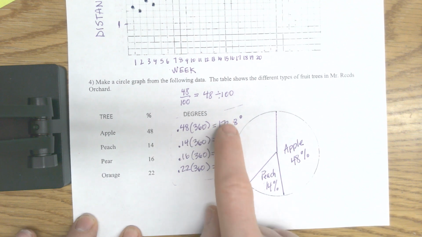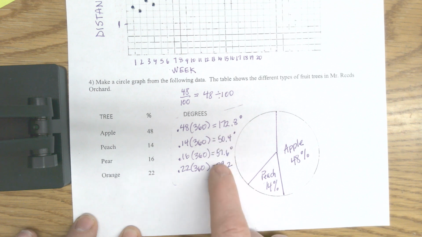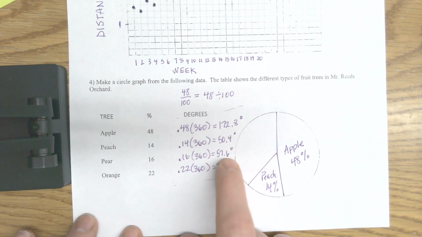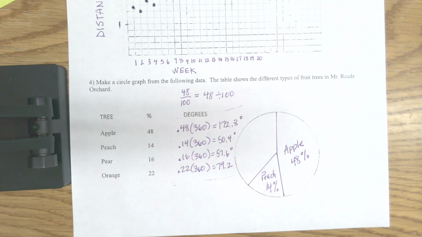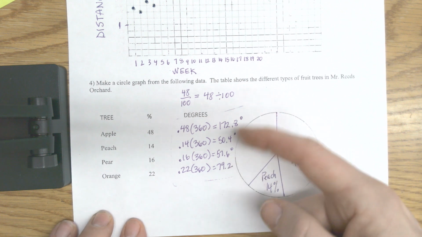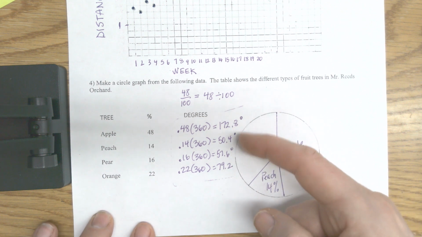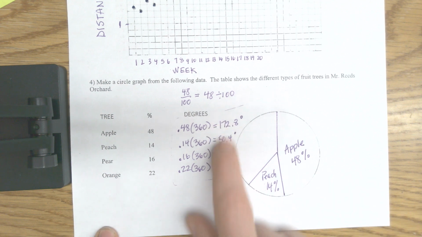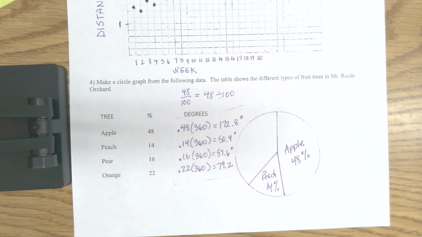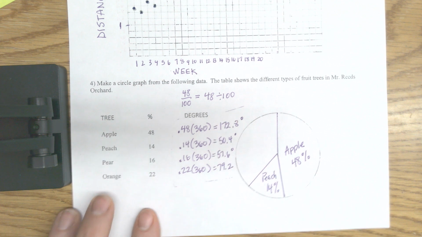And then I kind of round these off. I could make this one 73 and 50 and 58 and 79. The whole goal is to get about 360 degrees when you're done. You don't have to worry too much about it. As far as the rounding goes, just get kind of close and get your end result to be, like I said, about 360 degrees total.